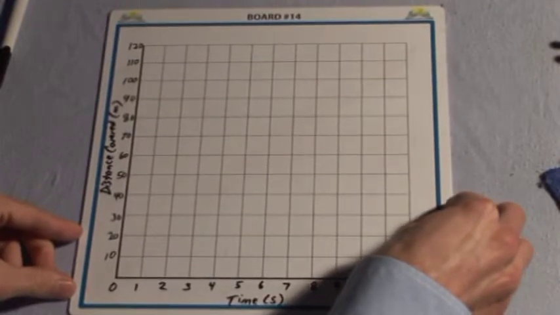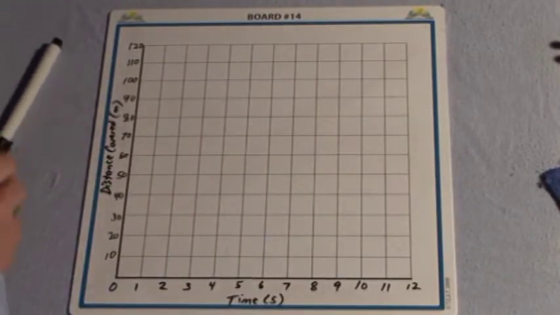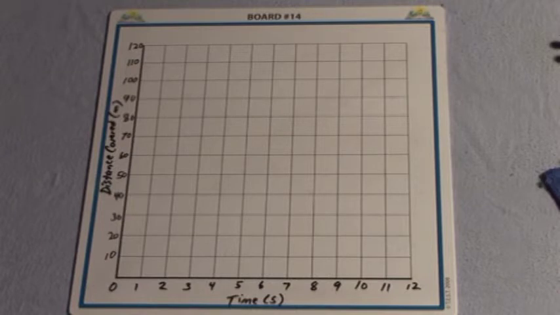So we can take this data and transfer it onto board number 14 using this positive quadrant grid only. I have labeled the axis. On the x-axis I've labeled the time in seconds, and on the y-axis I've labeled the distance covered in meters. Make sure that your scale is appropriate. In this case, the total time was 12 seconds and the distance was 100 meters, so I have chosen the best range of values that constrains the data.